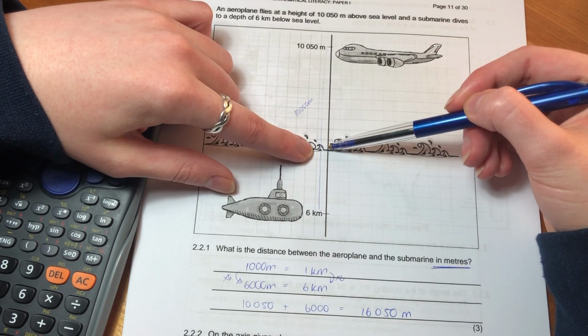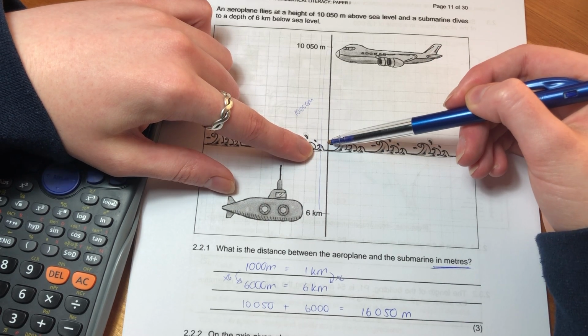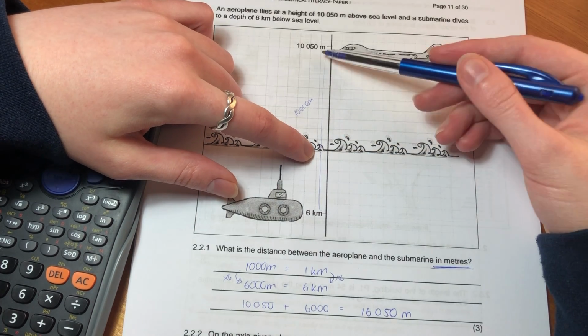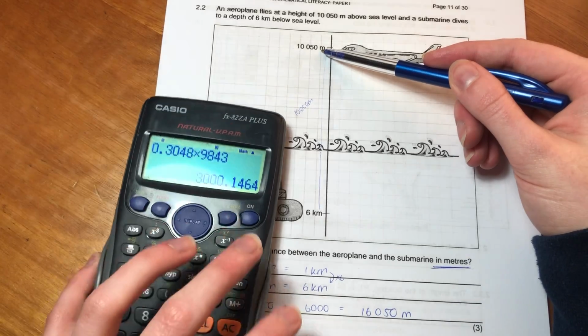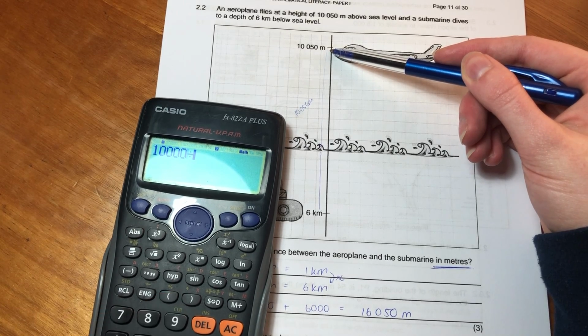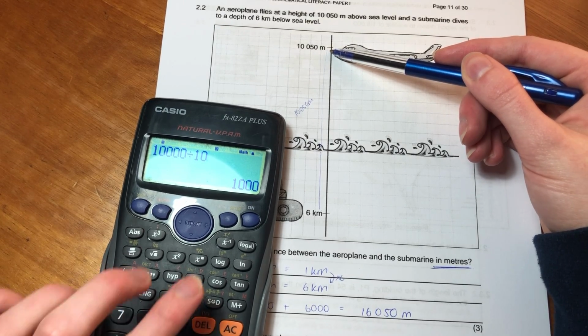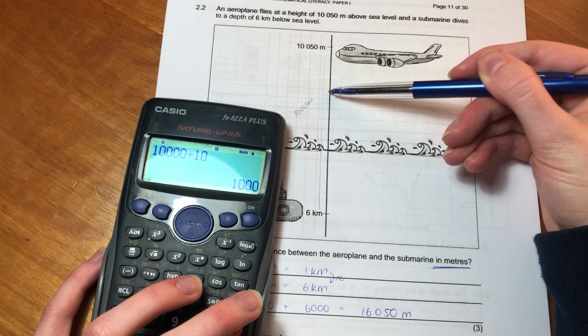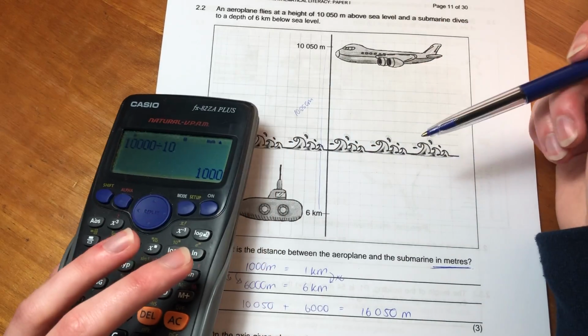So each block actually represents 1,000. You might be like, okay, Marks, how did you do that? So we had 10 here, and this is just over 10. If you say 10,000 divided by 10 blocks, you'll see that each block represents 1,000 meters or 1 kilometer.